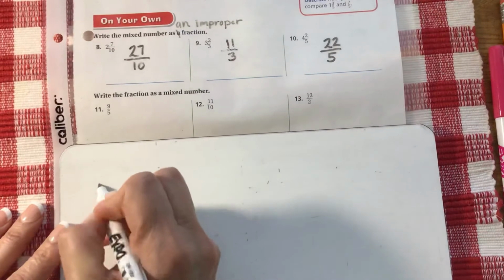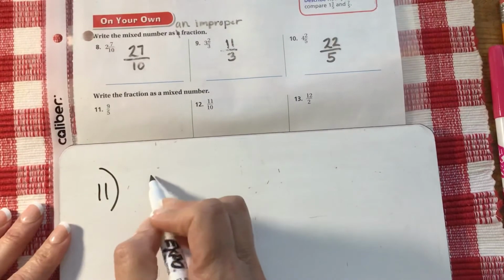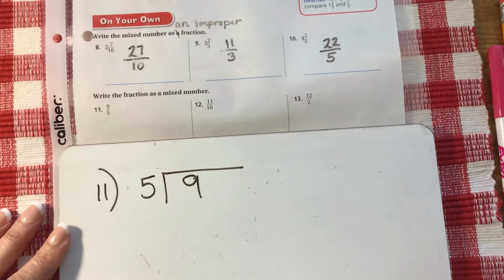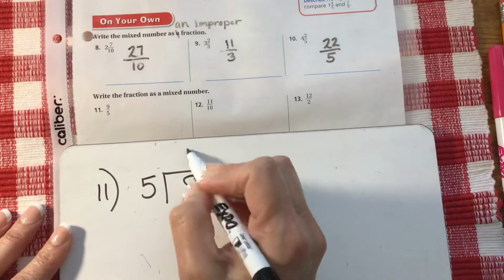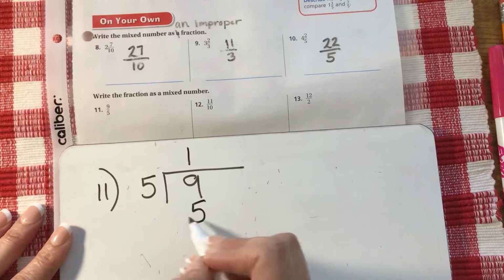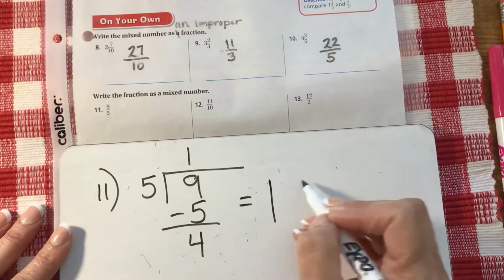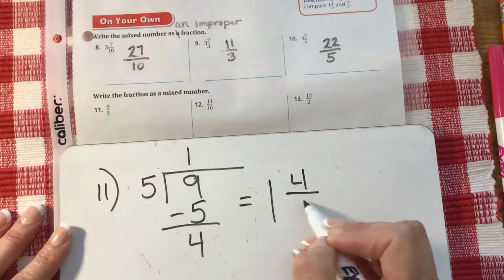Hopefully you're back. 11. I'm going to set up my problem like this. 5 goes into 9 one time. That's as close as I can get. My answer should be 1 4/5.